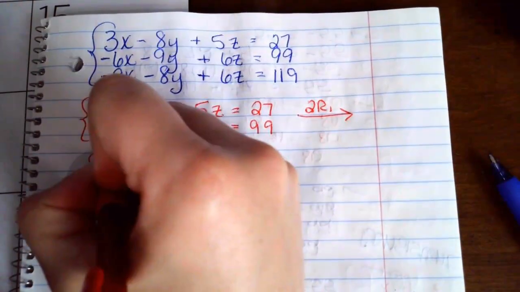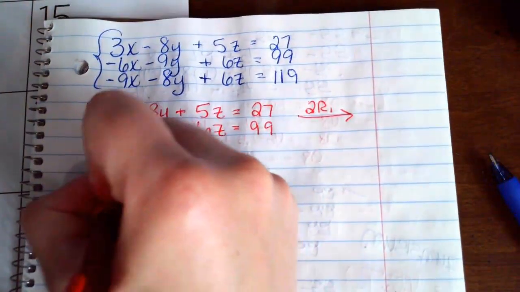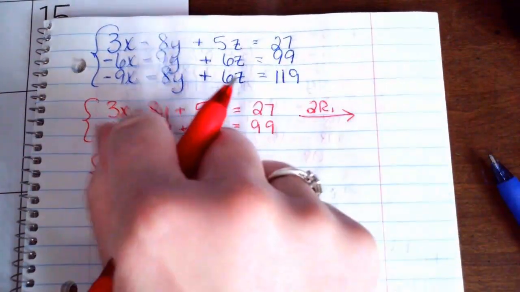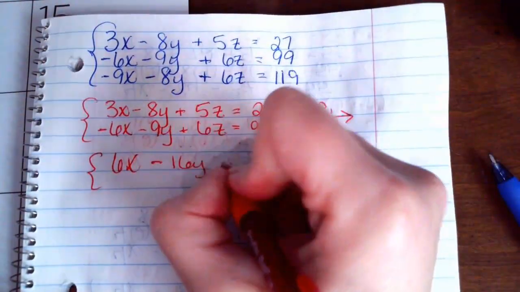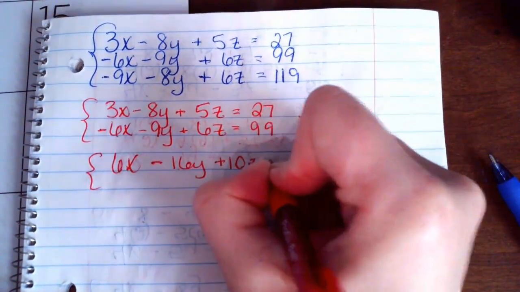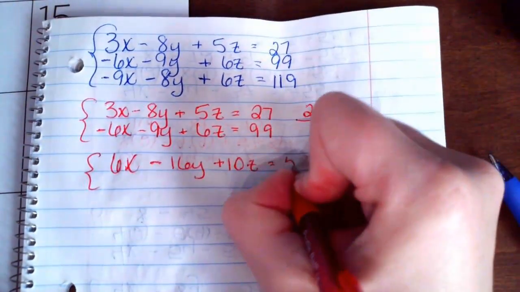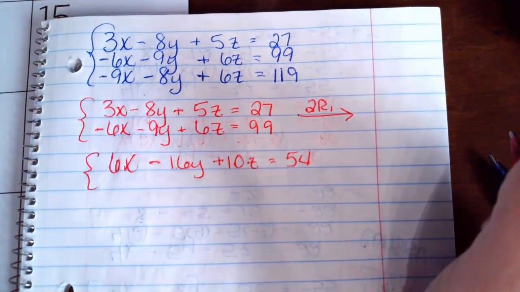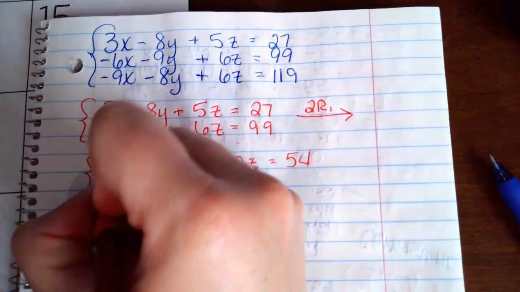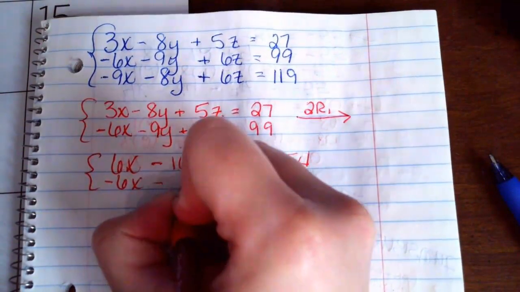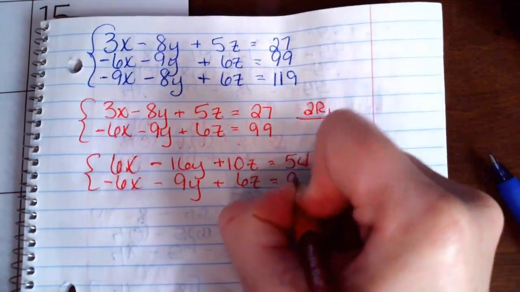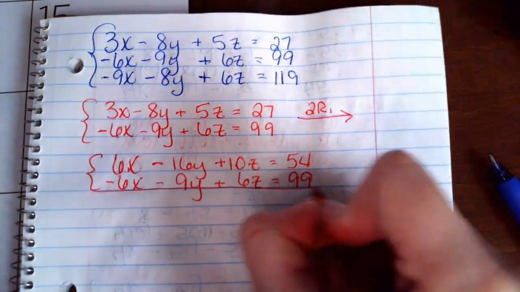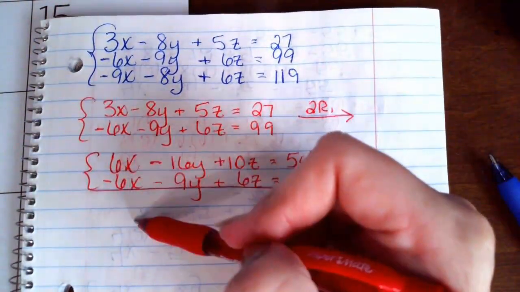And that's just a little notation so I can keep track of what's going on. So my new set of equations is 2 times 3x is 6x. 2 times negative 8y is negative 16y. 2 times 5z is 10z. And 2 times 27 is 54. And then I'm going to rewrite the bottom row. So negative 6x minus 9y plus 6z is 99. And when I add those together, my x's are gone.